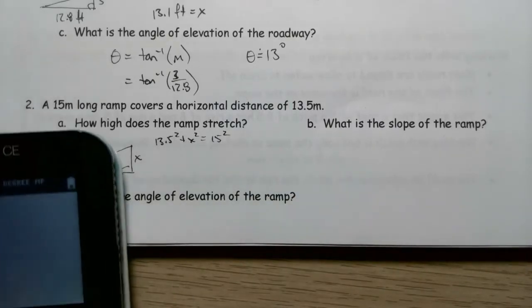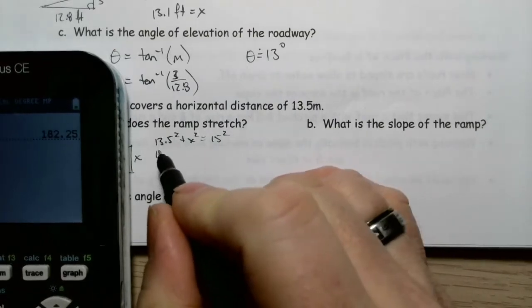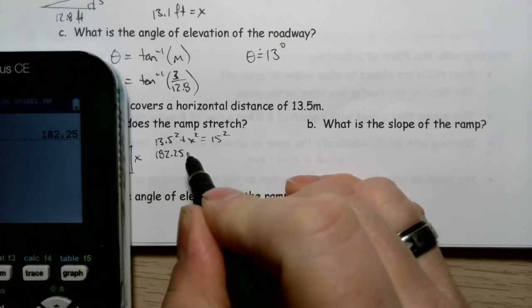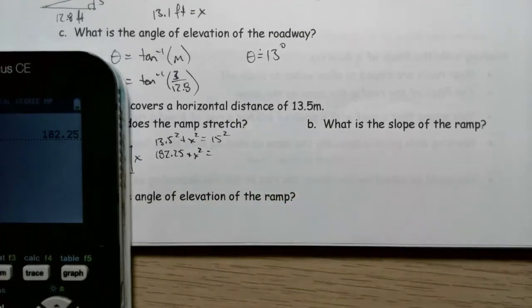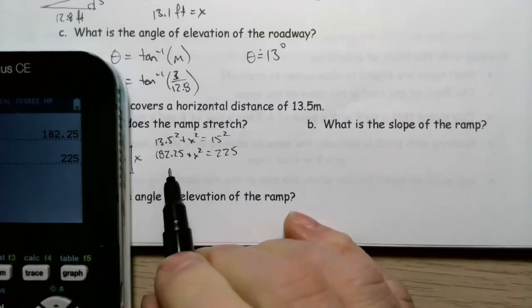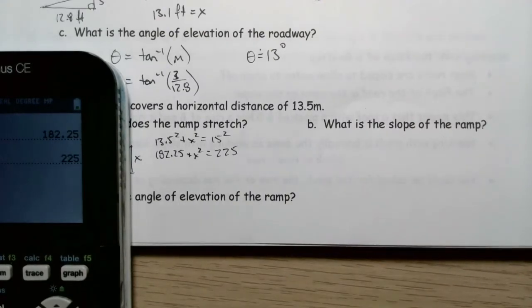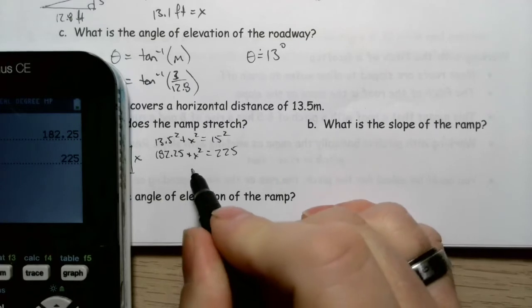Okay, so I'm going to find those numbers here. 13.5 squared is going to be 182.25, plus x squared equals 15 squared, which is 225. Now, I'm going to subtract that 182.25 from both sides, and bring that over so I get the x squared by itself.